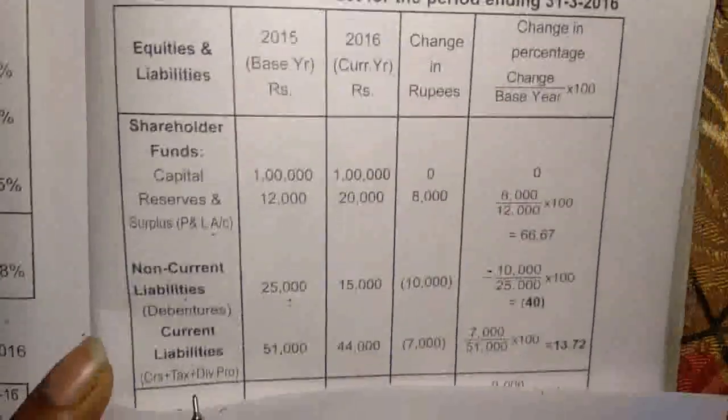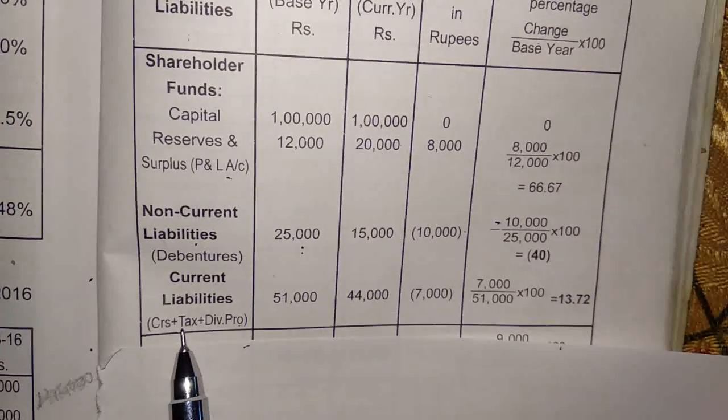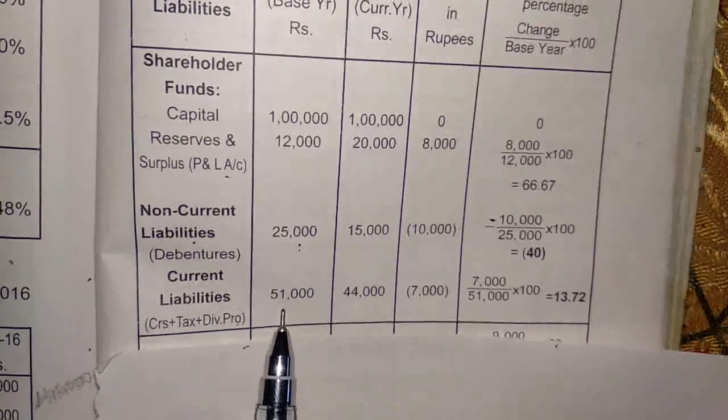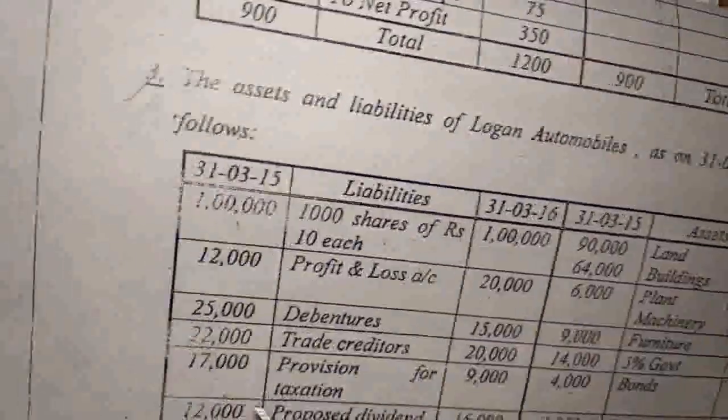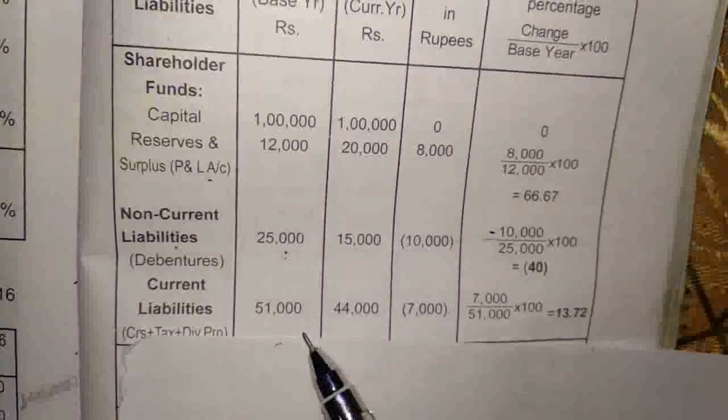Then current liabilities, we can take all the current liabilities together: creditors, provision for taxation, proposed dividend. Together we are taking the total. Current liabilities 22,000, 17,000 and 12,000, it is 51,000.